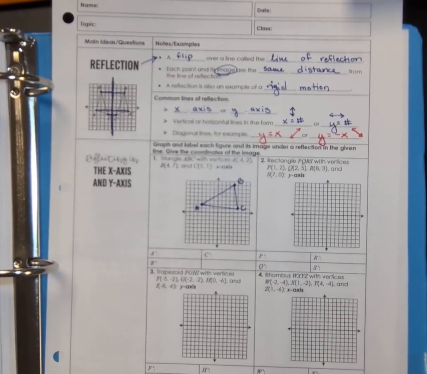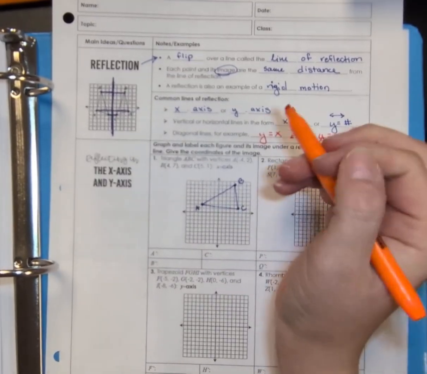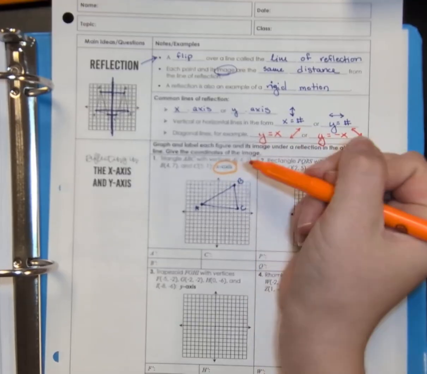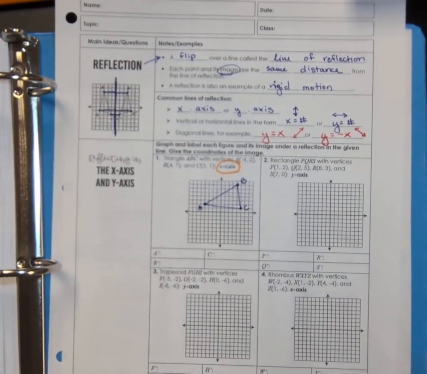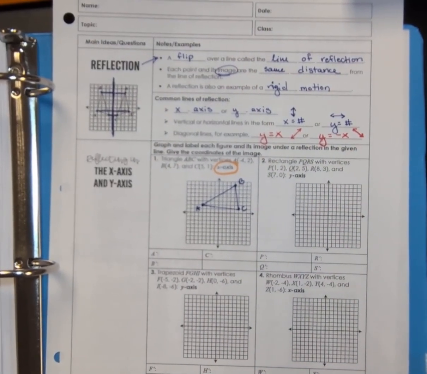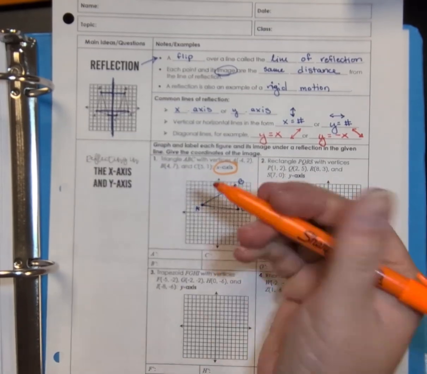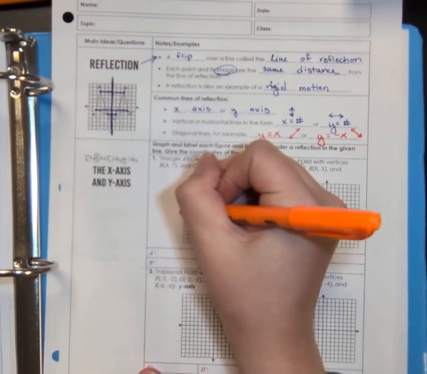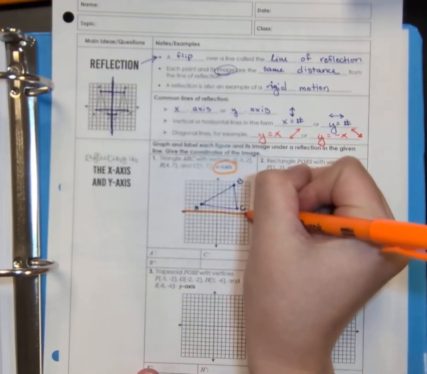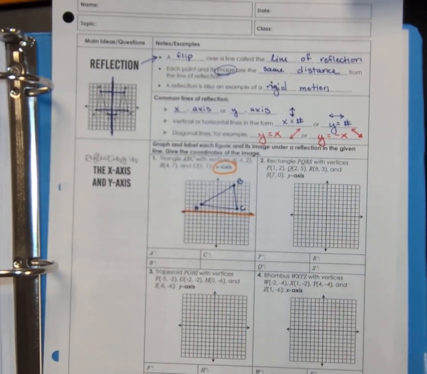And then what did they say we're going to reflect our shape over? X-axis. Where's the x-axis? Horizontal. The horizontal, okay. So I like to highlight it so I know what I'm flipping it over. So if you have your own highlighter, you can, or you can just color over it, so you can kind of see it.